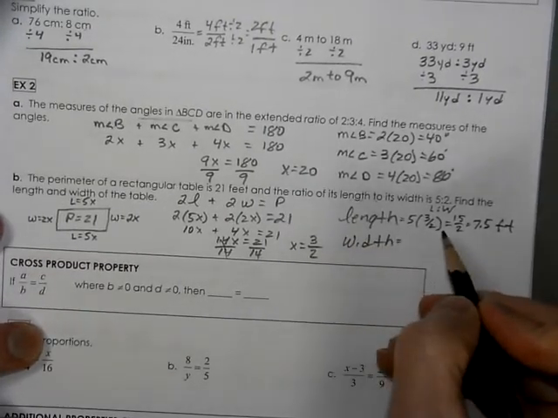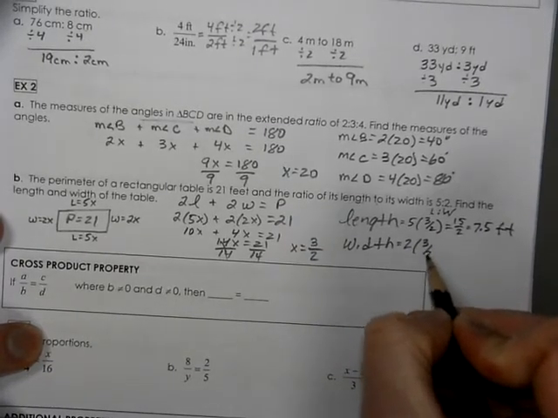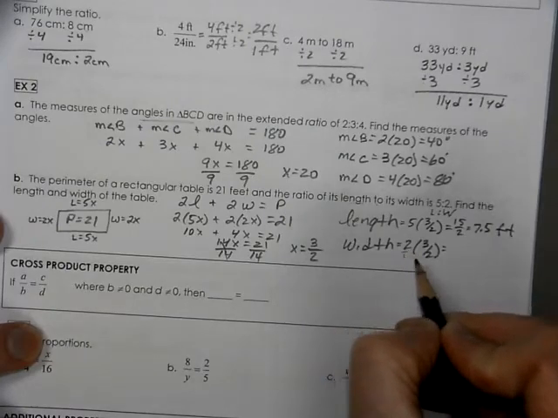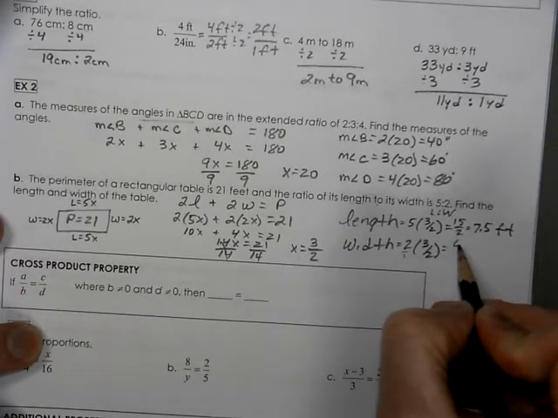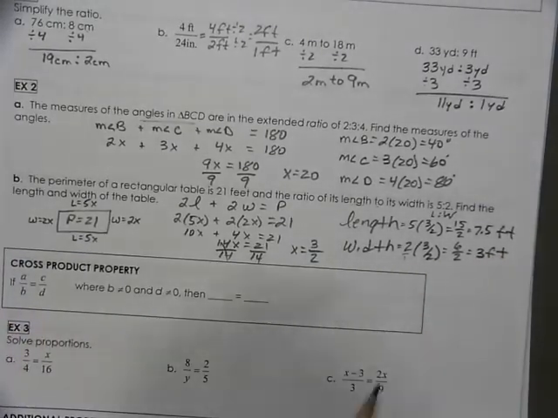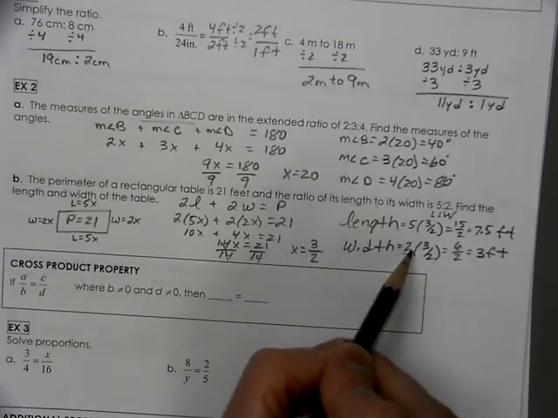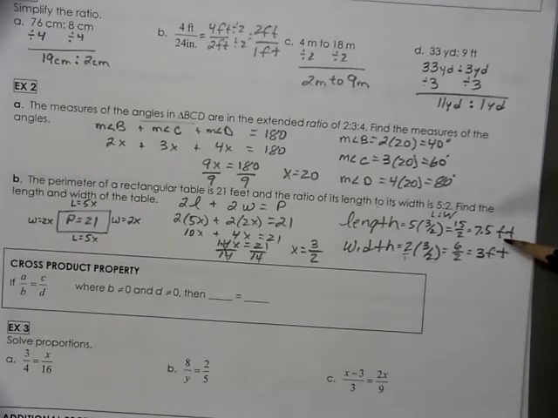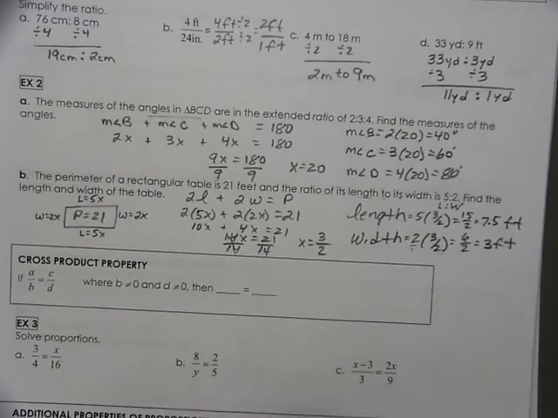Our width is 2 times 3 over 2. If you were to multiply those, you multiply just the top, so you get 6 over 2, which is 3. You can also think about it as the 2's crossing out, and you're left with a 3. So those would be your two measurements that have a perimeter of 21, because this adds up to 11.5, and 11.5 is 21. No, they don't. They add up to 10.5, and 10.5, that's 21. Okay? Just to be sure, check your work to be sure it's accurate.